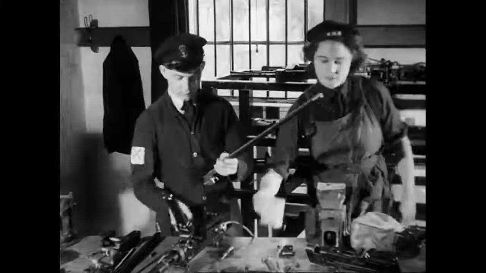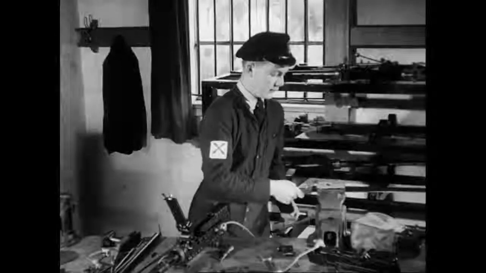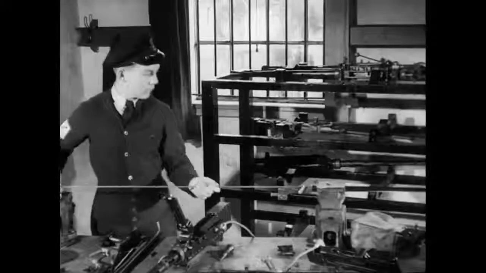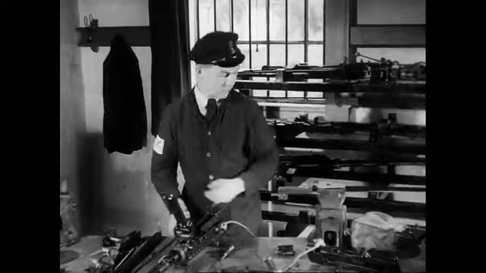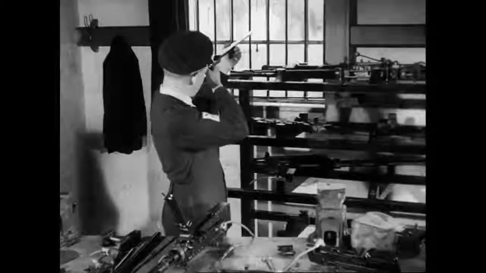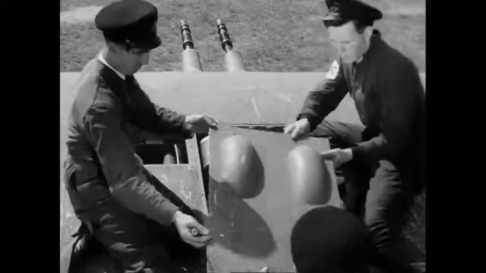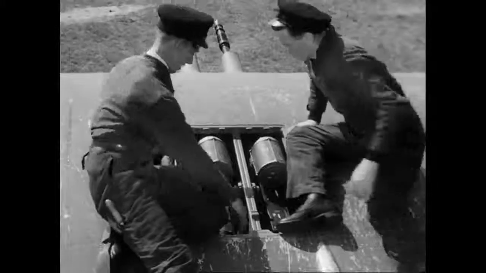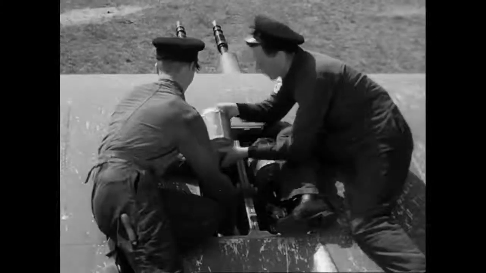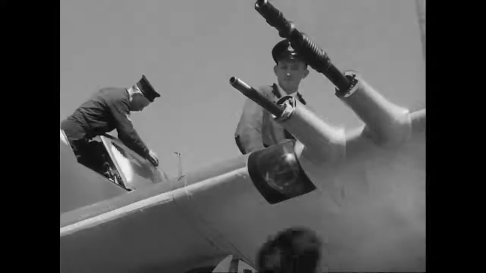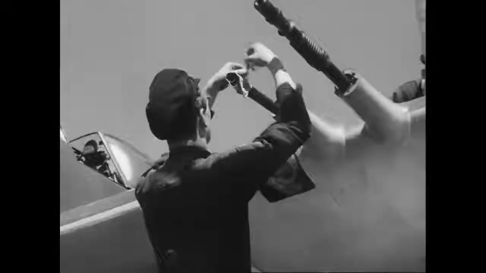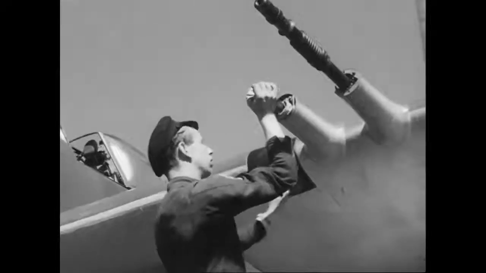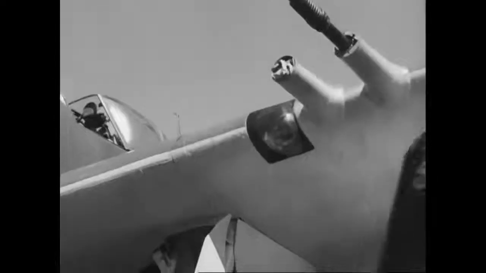Guns are stripped down in the armory. This Browning machine gun is having a thorough overhaul. The breech feed mechanism is removed for reloading. This man's protecting the cannon against damage while it's being removed from the aircraft. Well, that'll give you some idea of the ordnance ratings' responsibilities.